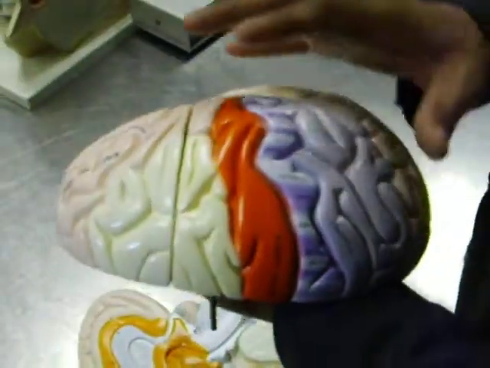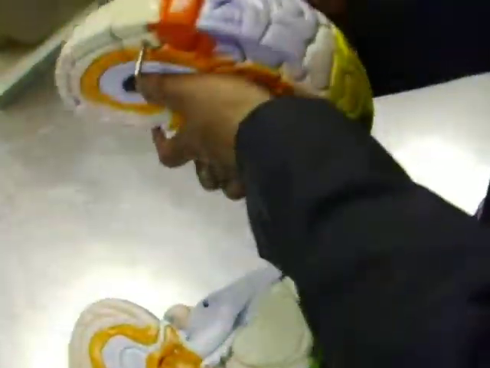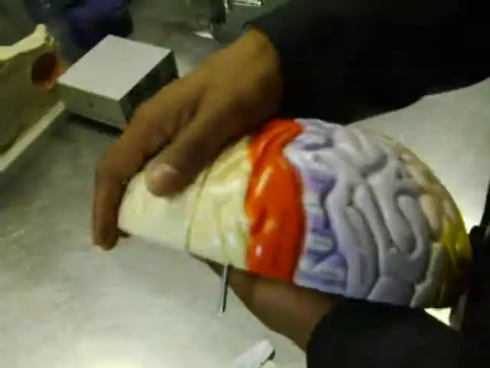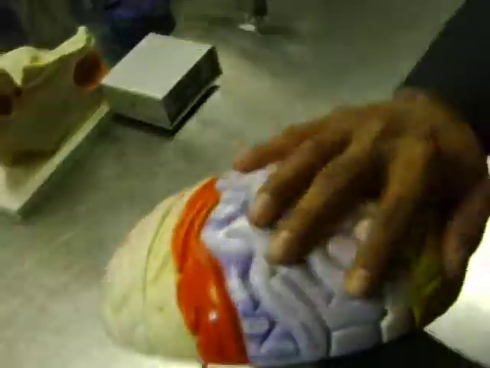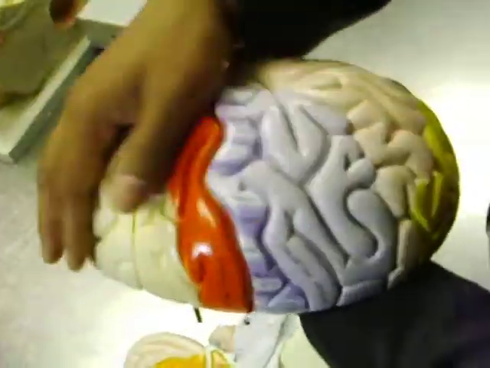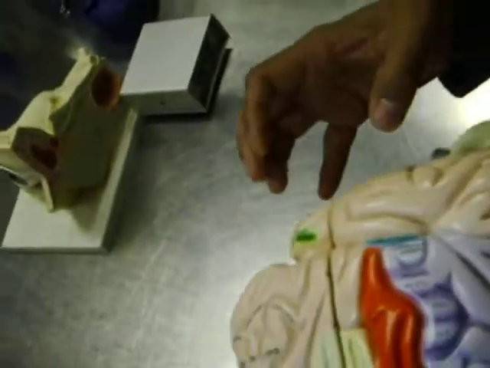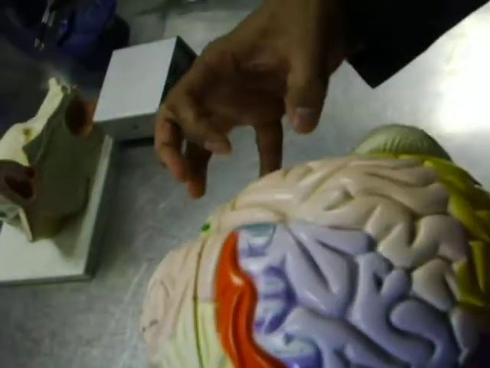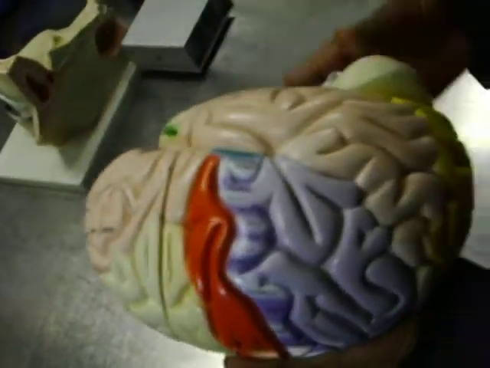So there are brain parts. At first we need to know this is one hemisphere I am holding, and this is the cerebrum. I am now feeling the cerebrum, and there are lobes. This is the frontal lobe, temporal lobe, occipital lobe, and parietal lobe, along with the bones, you know that.